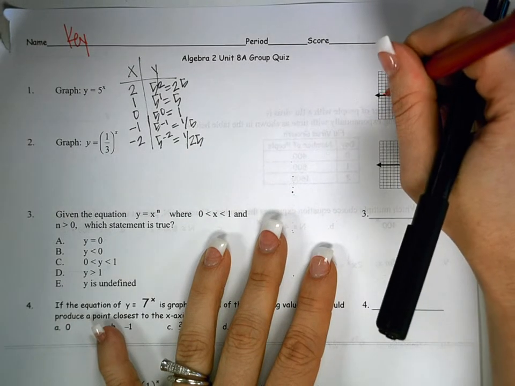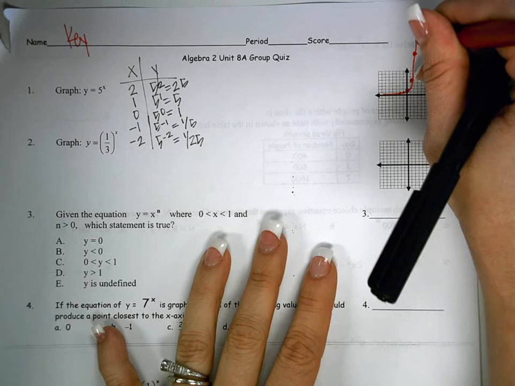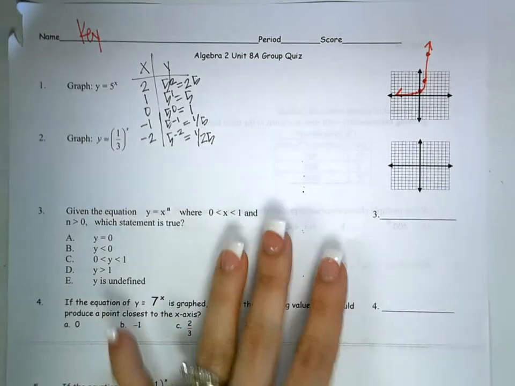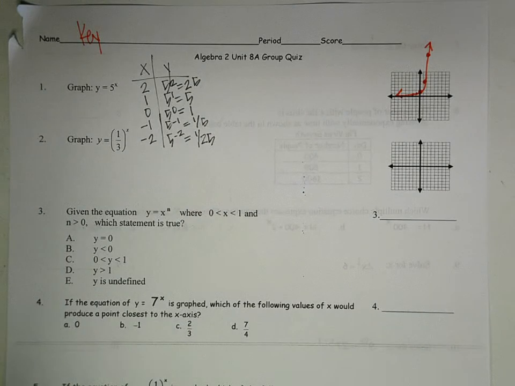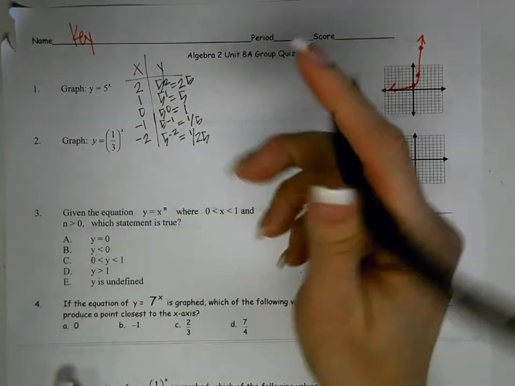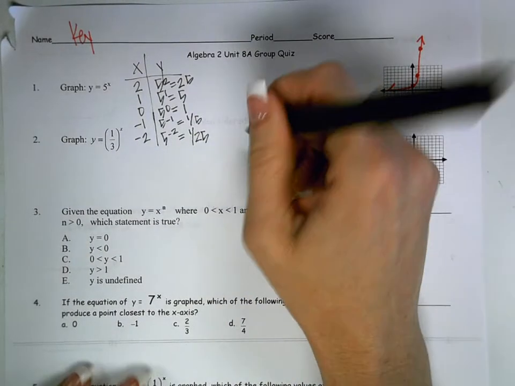When you draw this, do not cross the x-axis. You can get it really close, but do not cross the x-axis because then it will mark it wrong on your test. Same type of thing with y equals 1/3 to the x.